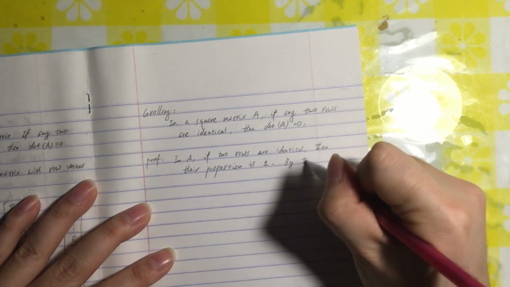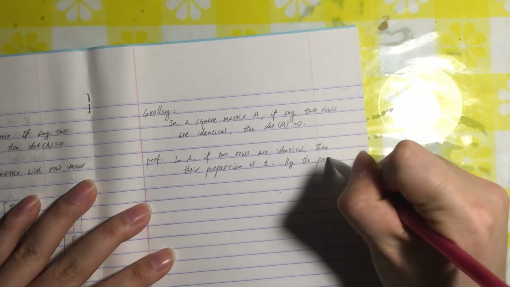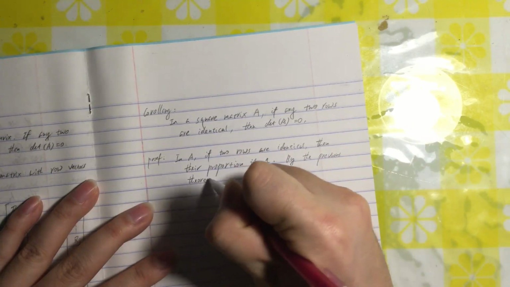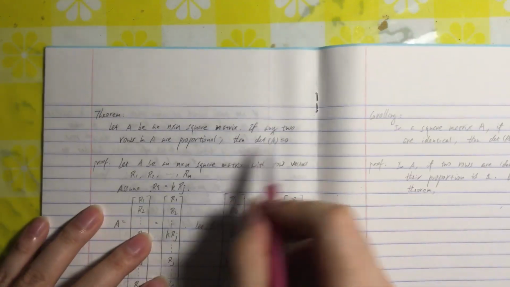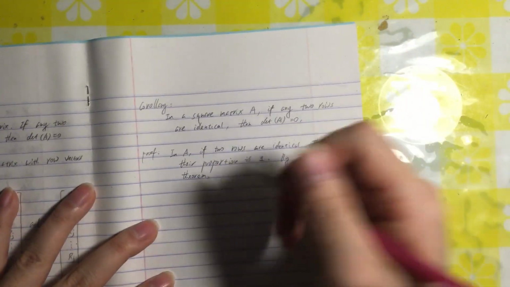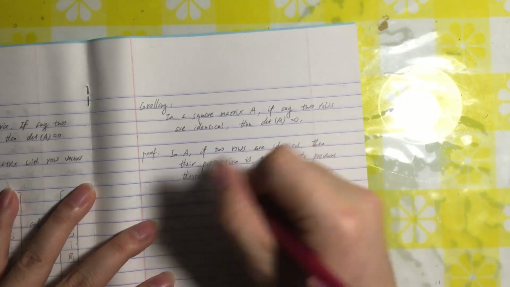By the previous theorem, if any two rows in a matrix A are proportional, then determinant of matrix A must be 0. These two rows are proportional, so determinant of A must be 0.